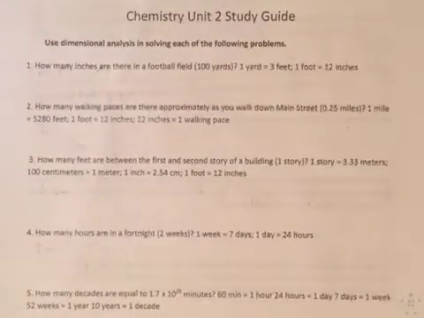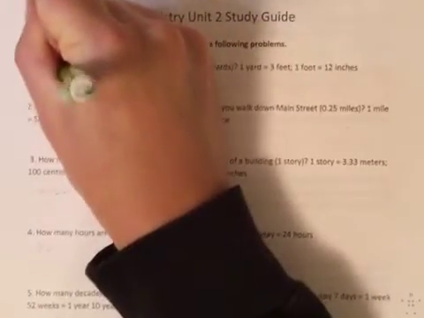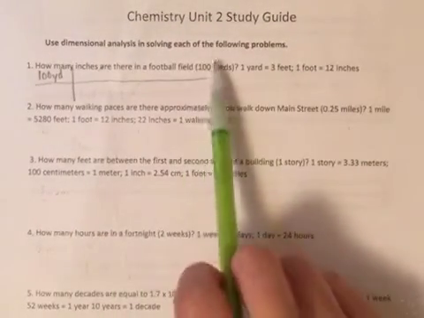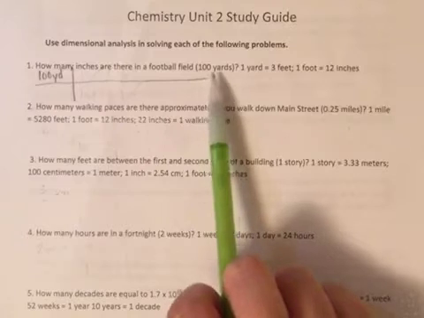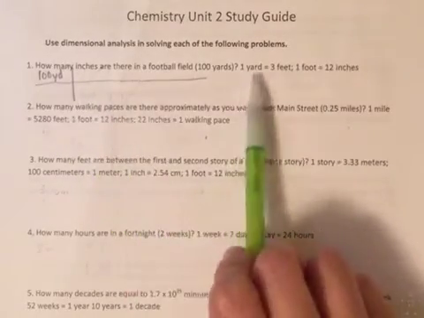So how many inches are there in a football field? And they tell us that we're starting out with 100 yards. And the yards isn't per anything. It doesn't say yards per second or anything like that. So the bottom of this should be blank. So then you move on to your conversion factors.